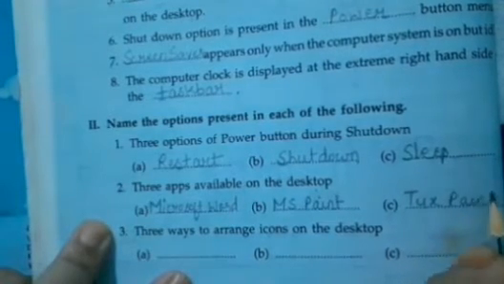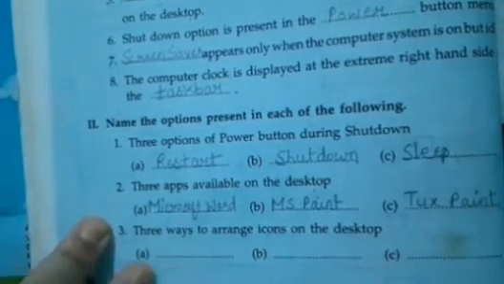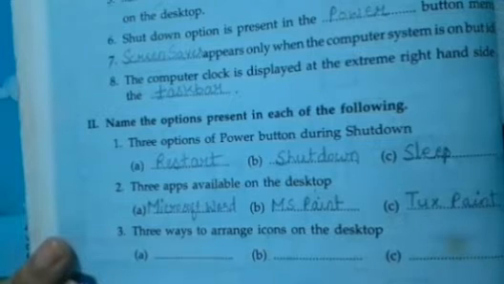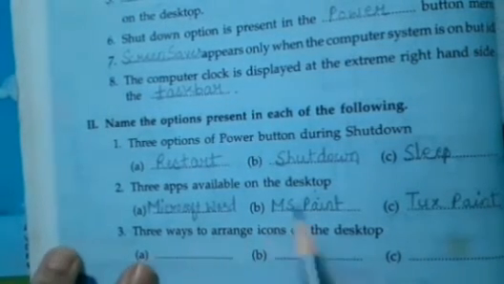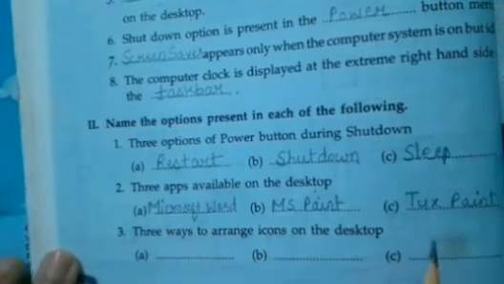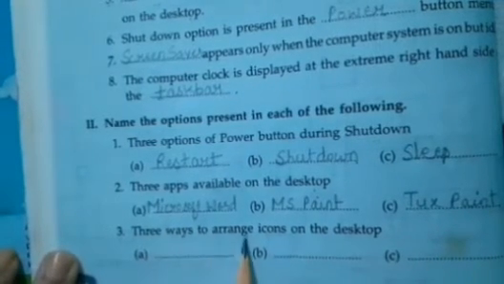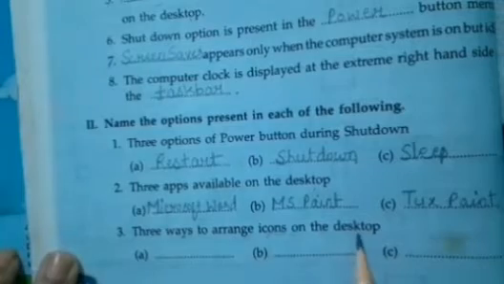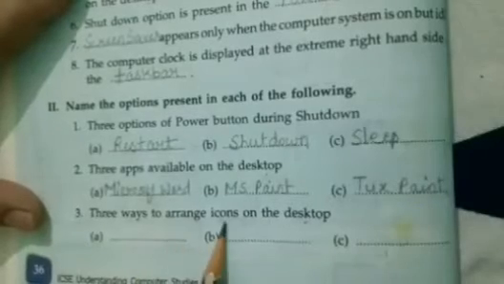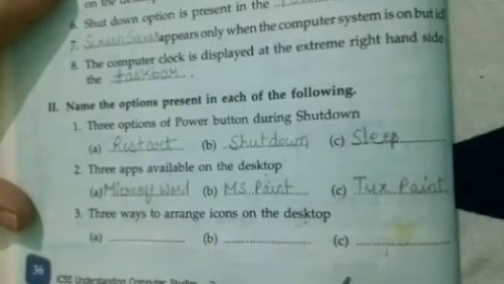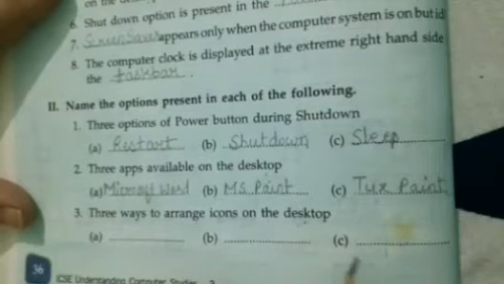These are the applications which may be present on the desktop. Whatever applications are present on the desktop, you can write down the names of them. They are in the form of icons. Now, three ways to arrange icons on the desktop. Children, we can arrange the icons on the desktop in four ways, so here you can write any three ways out of them.